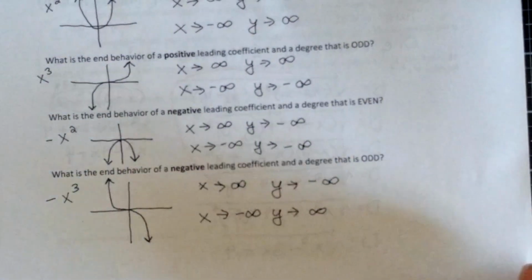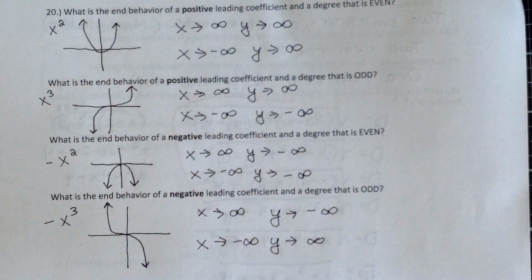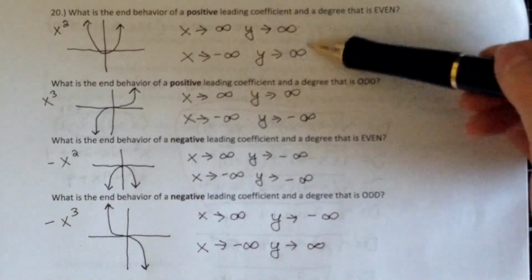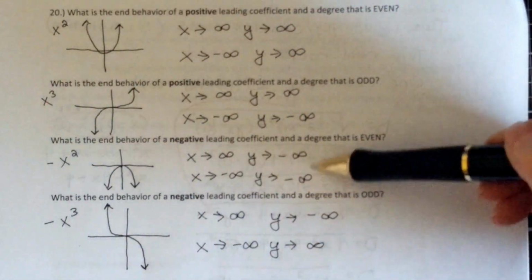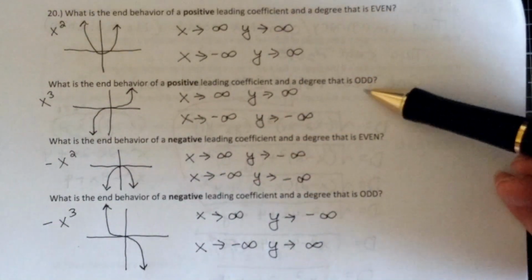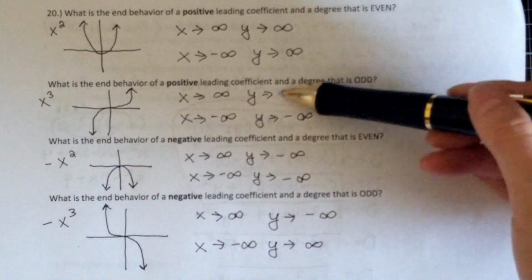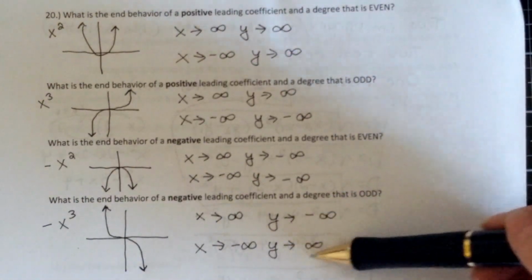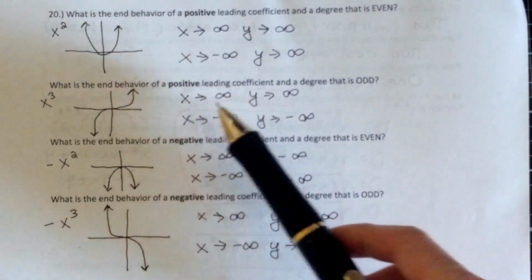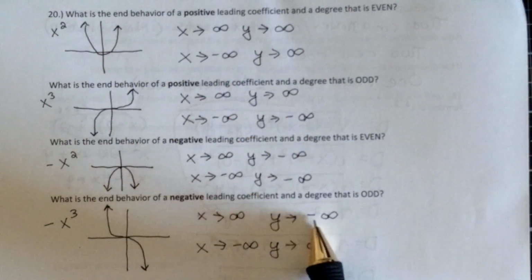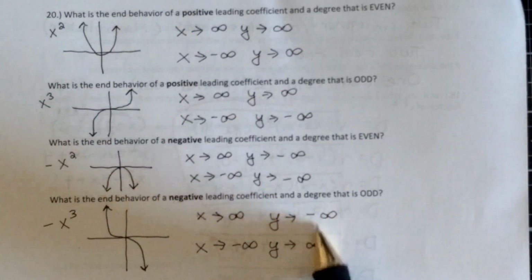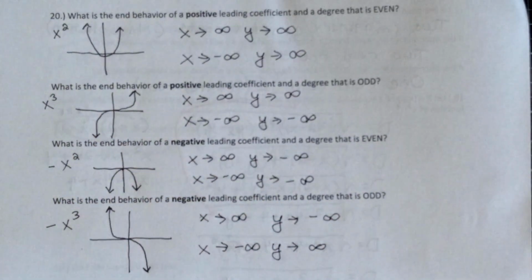All right, you will notice if you look at all of these together as a whole, if it is an even degree, your end behavior is the same. It's either they're both up or they're both down. If it's odd, you'll notice one is positive and one is negative. Okay? And the way I kind of remember it is the positives, they follow each other. The negative starts first. So as x goes to infinity, the negative's first. So one's negative, one's positive.